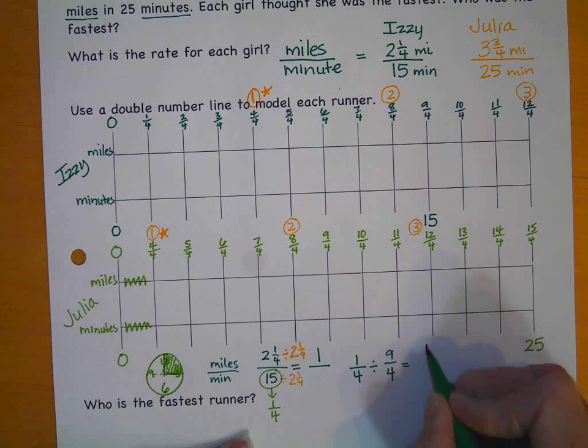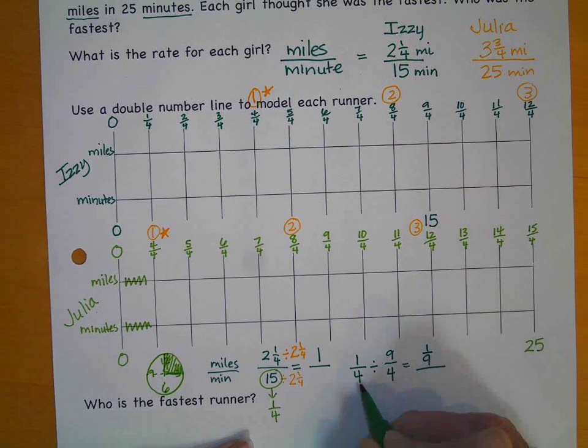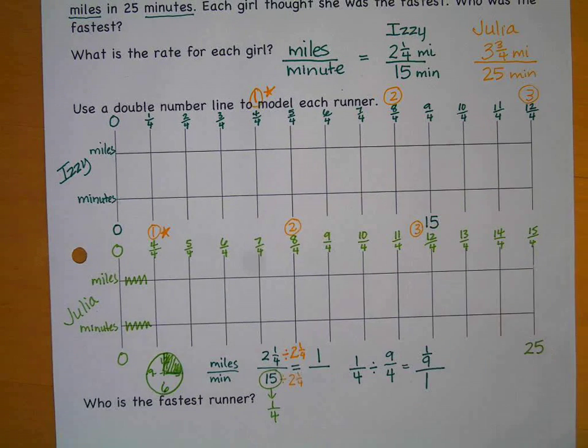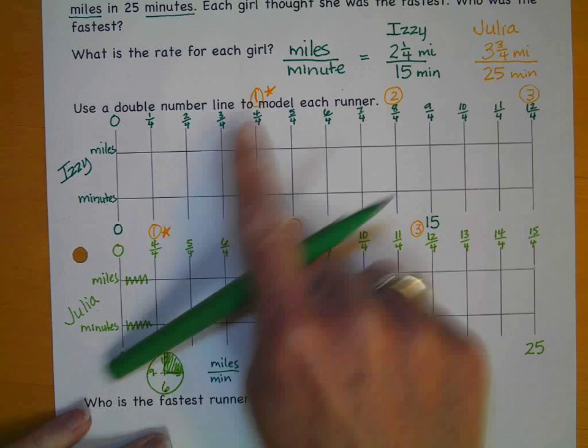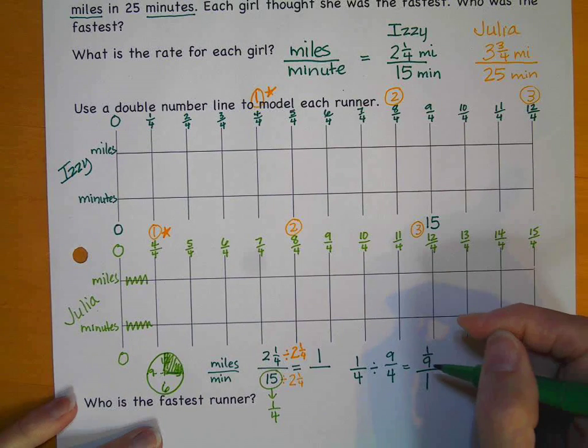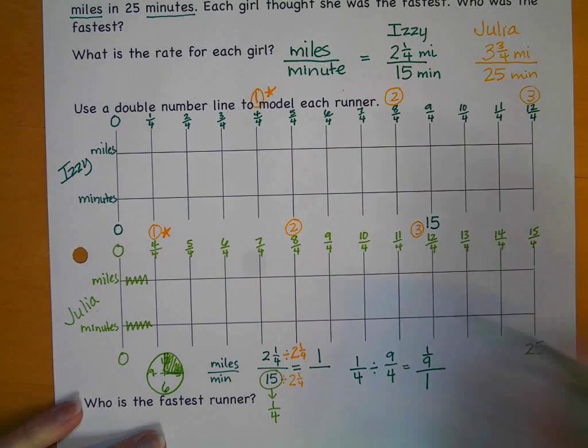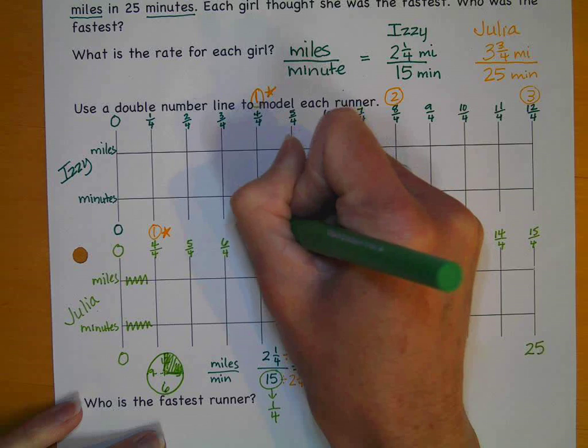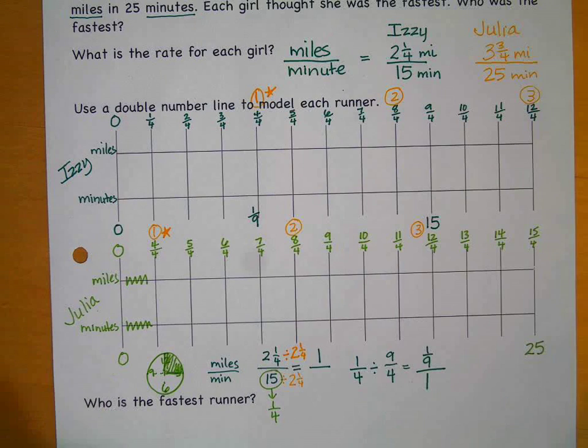The common denominator is fourths, so now we get to divide straight across. So what is 1 divided by 9? 1/9. And what is 4 divided by 4? 1. So in order to go 1 mile, go back up here to the 1 mile mark on Izzy's, it takes her 1/9 of an hour.